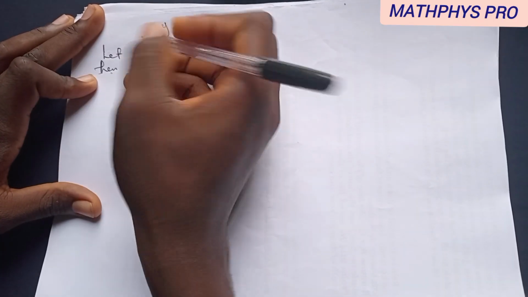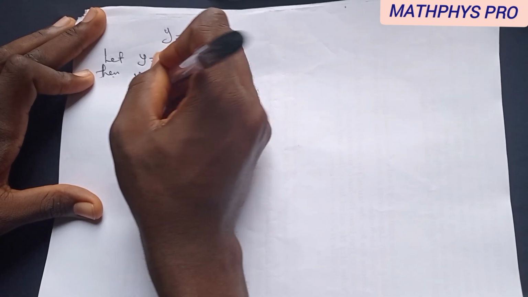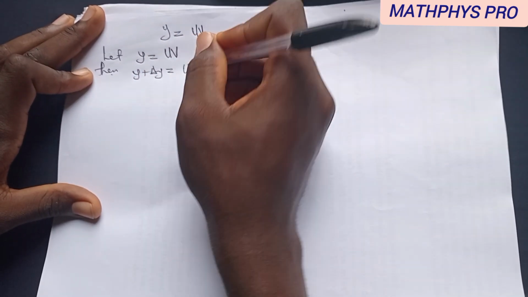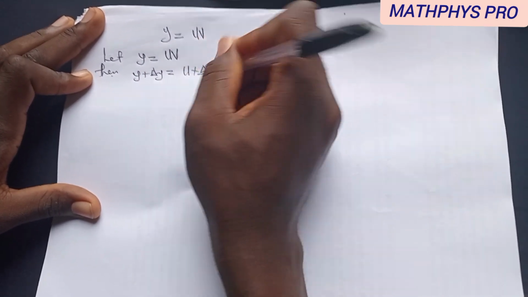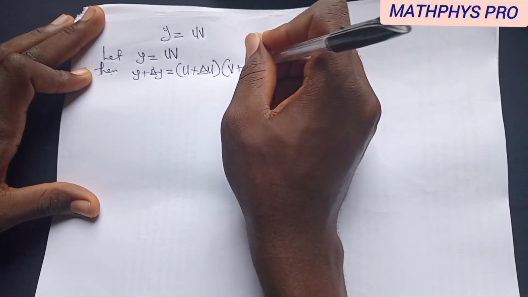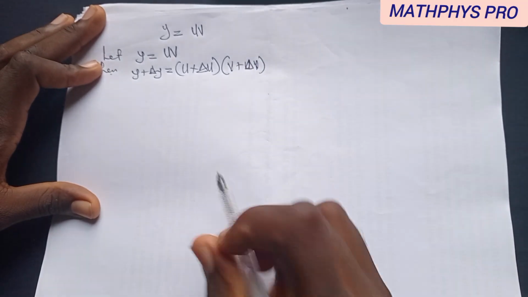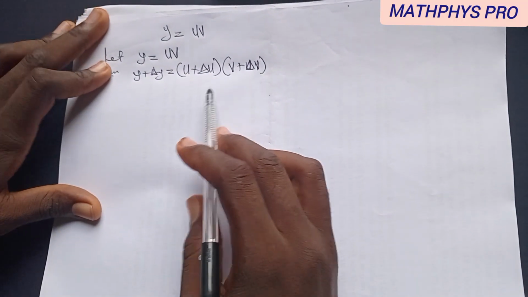Then y plus change in y is equal to u plus change in u, bracket, v plus change in v. So now let's open the bracket.